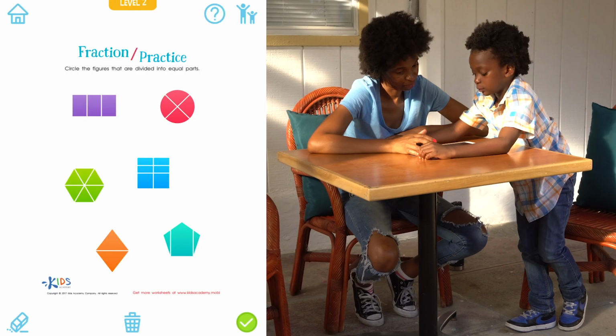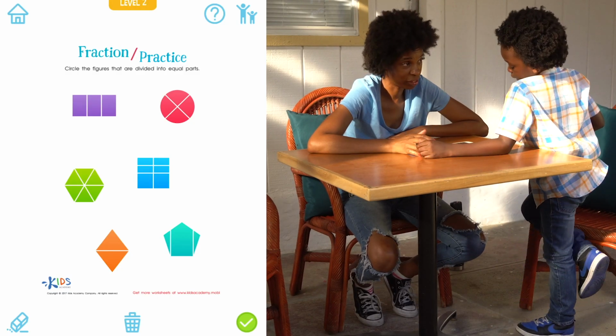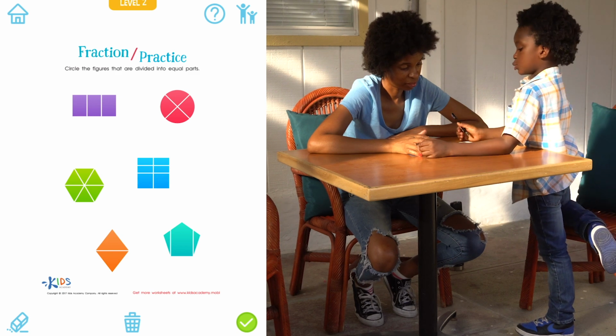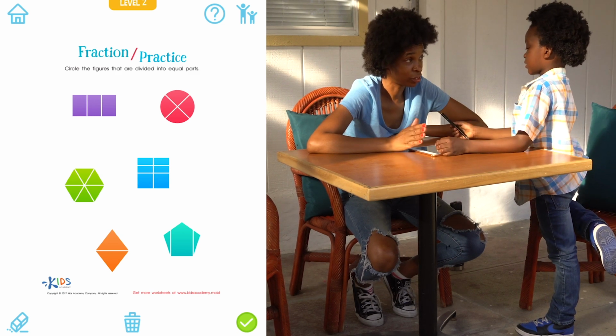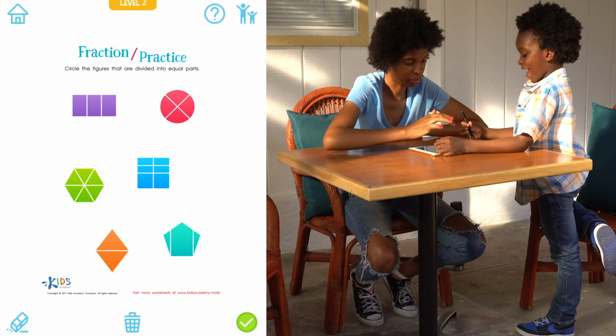Circle the figures that are divided into equal parts. Equal parts. Oh. Tap the green check button once you're done. What does that mean? It means it's all equal. Oh, now you messed it up. Go back.